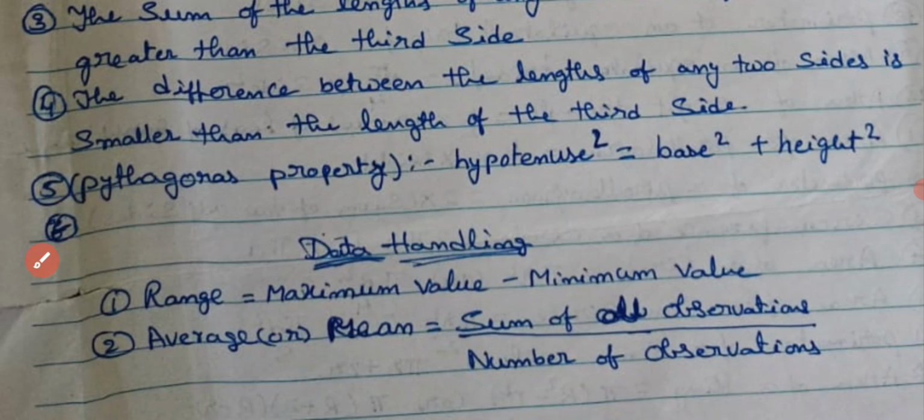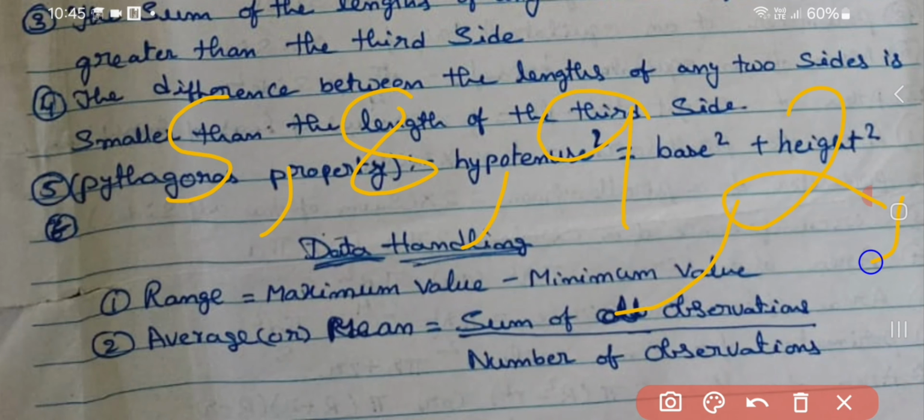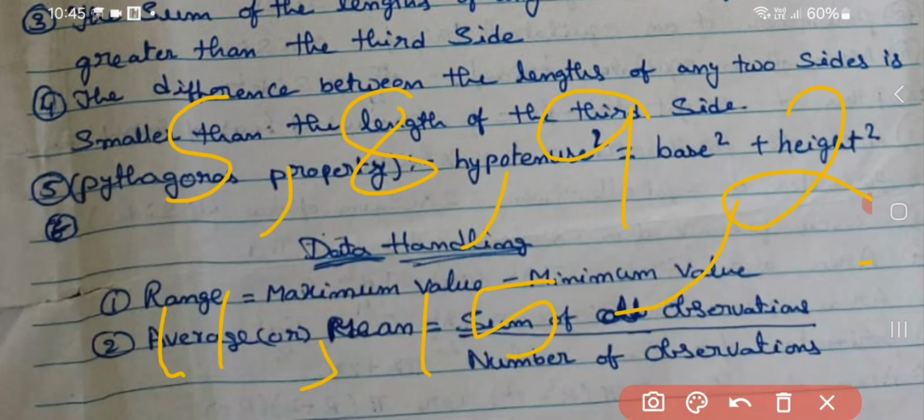Range is equal to maximum value minus minimum value. So what is range? Suppose you are given data like 5, 8, 9, 2, 11 and 15.